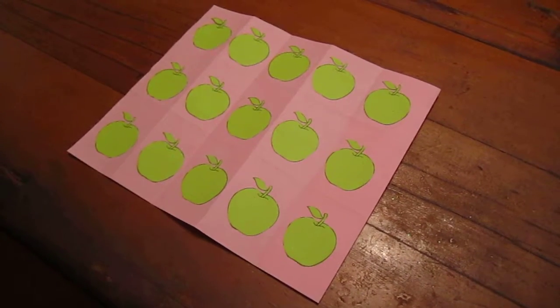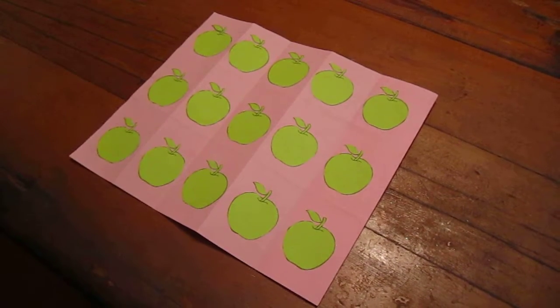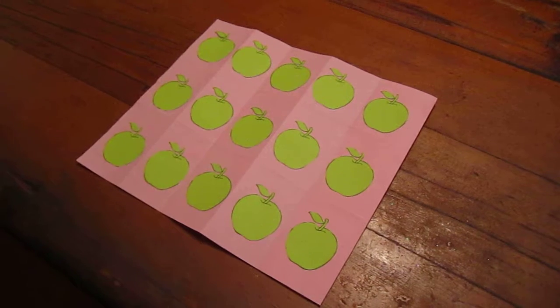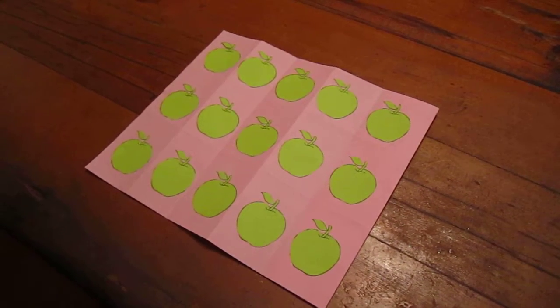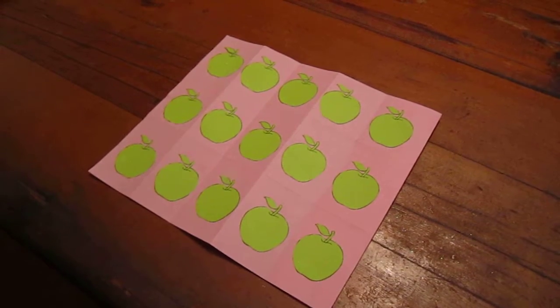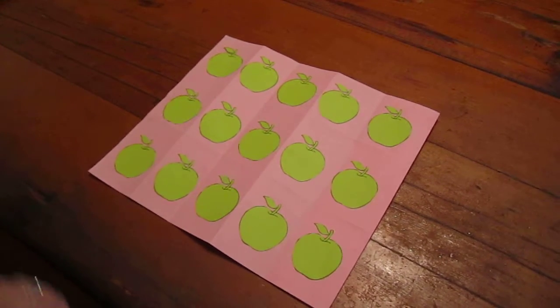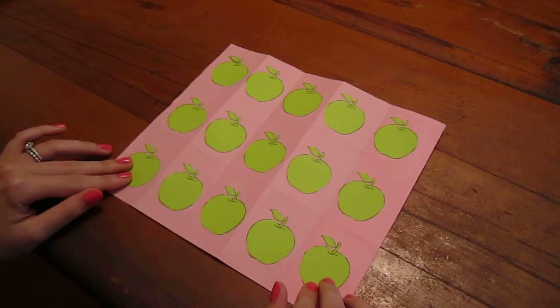This video demonstrates the build-up strategy of multiplying by 6 and the inverse relationship of multiplication and division. Now we know that multiplication is the addition of equal groups. On this folder card, we see 5 groups of 3 apples.